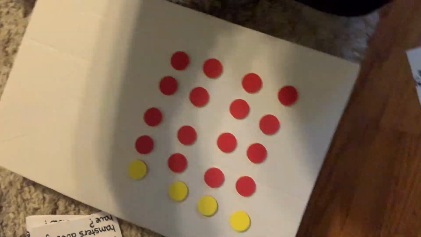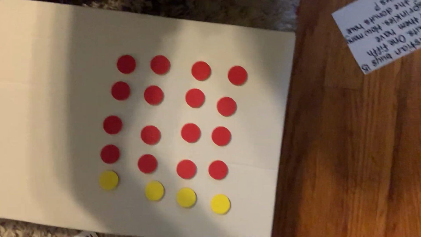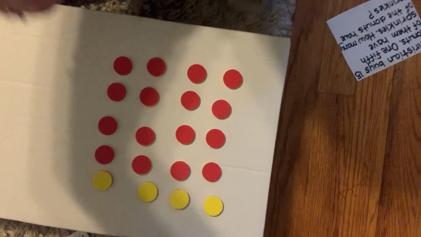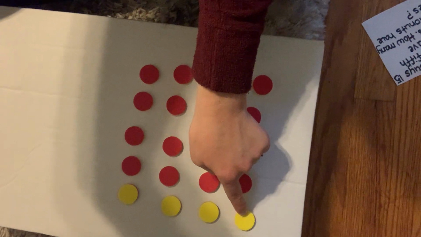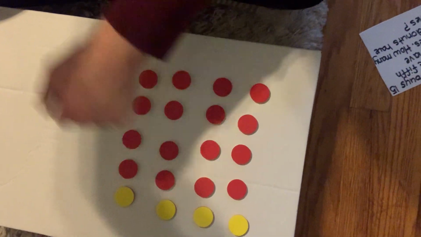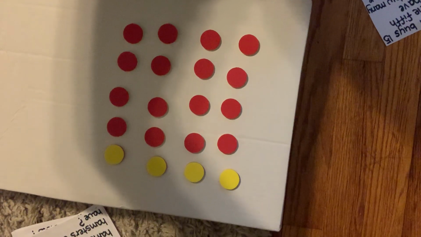So now the question asks, how many of my donuts have sprinkles? Well, the yellow represents my sprinkled donut. So my answer would be 1, 2, 3, 4 donuts. Okay? So now we're going to move on.